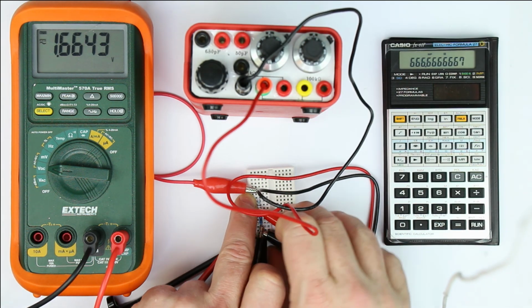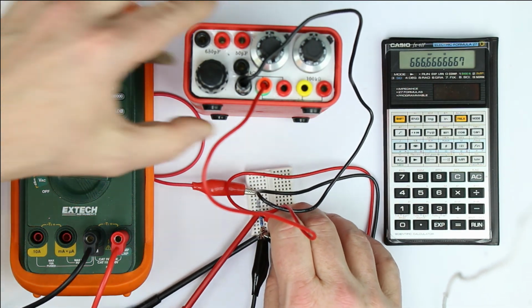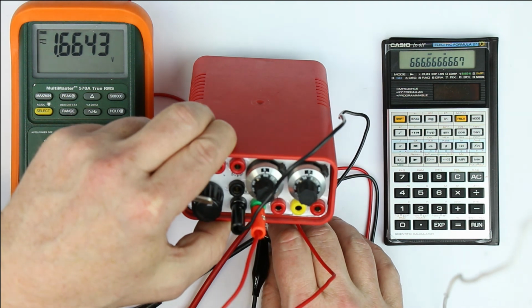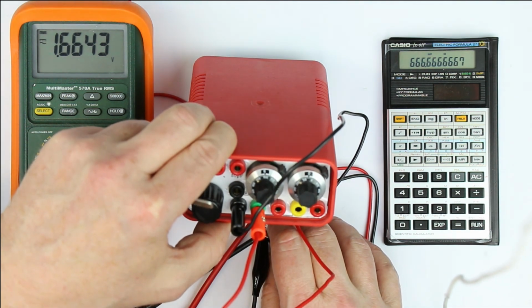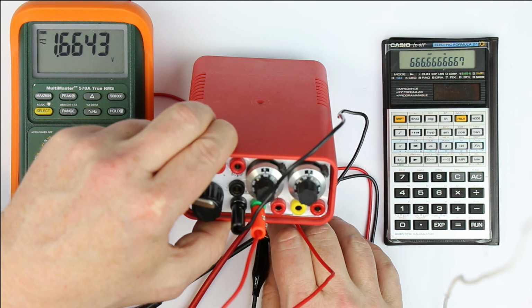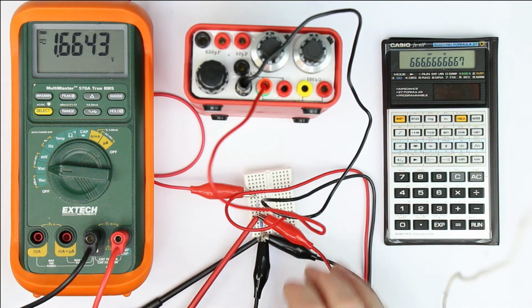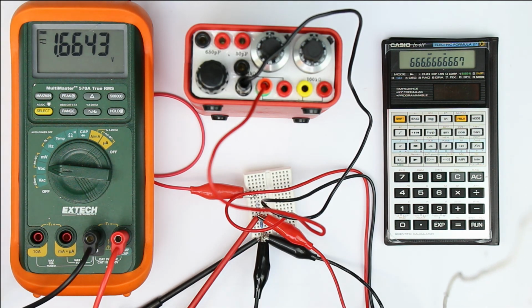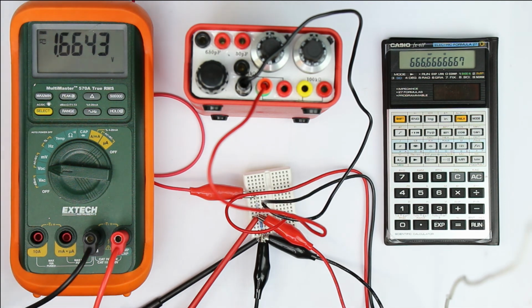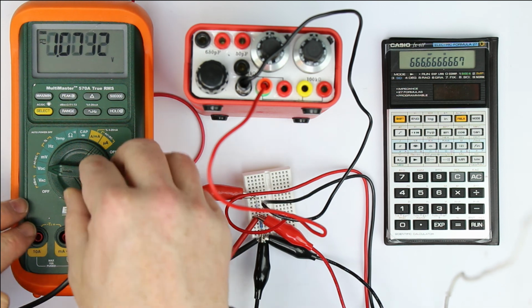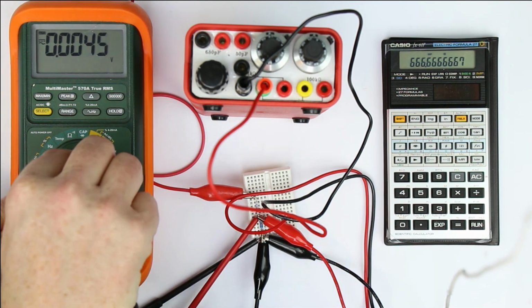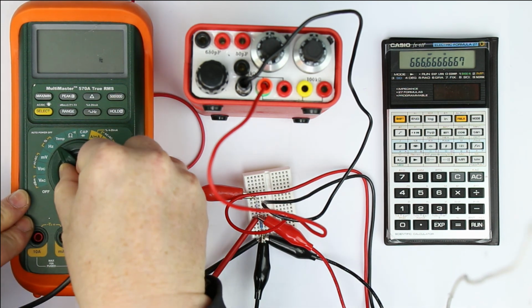That shall be good enough. If we read the dial, we get 660 ohms.